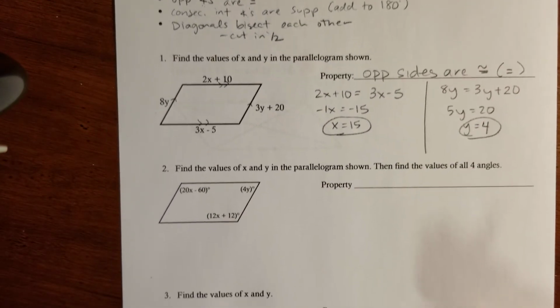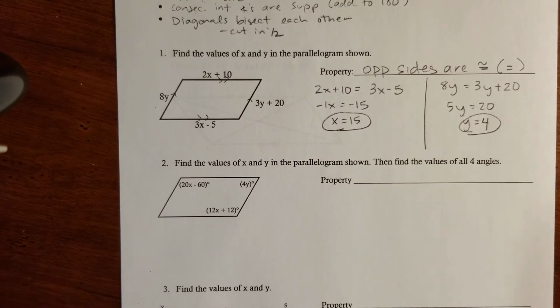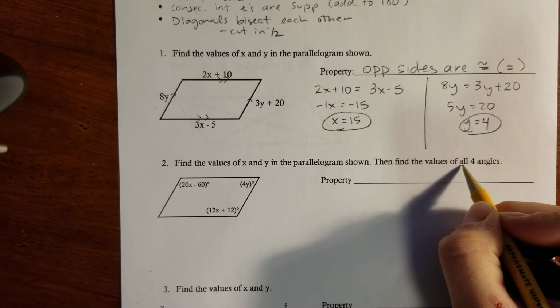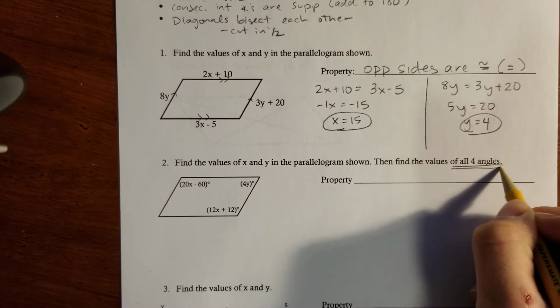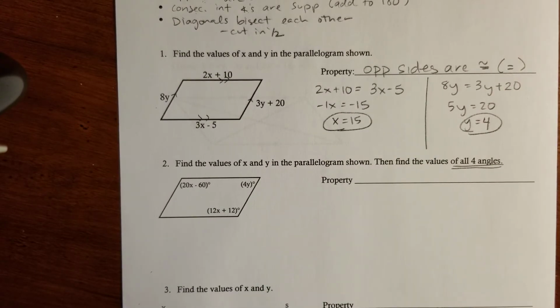All right, let's take a look at example 2. Find the values of x and y in the parallelogram shown. Then find the value of all 4 angles. So we want to make sure that we go back and do that after we found x and y.